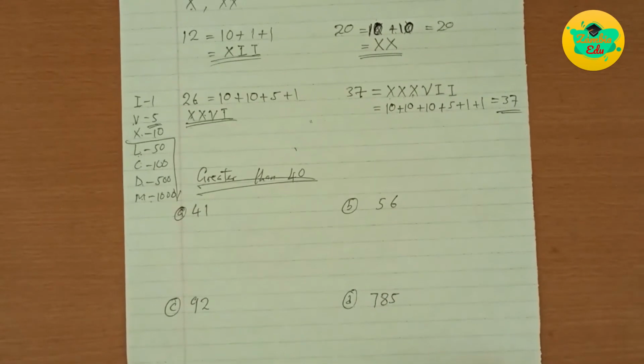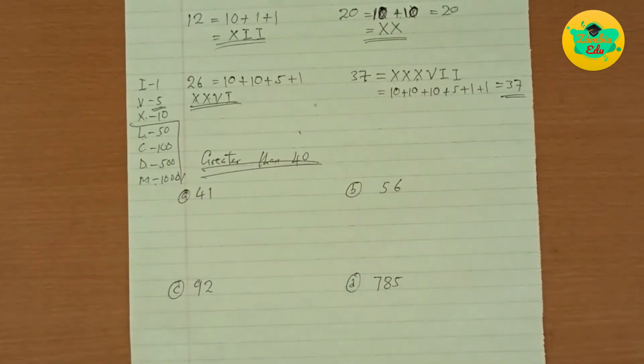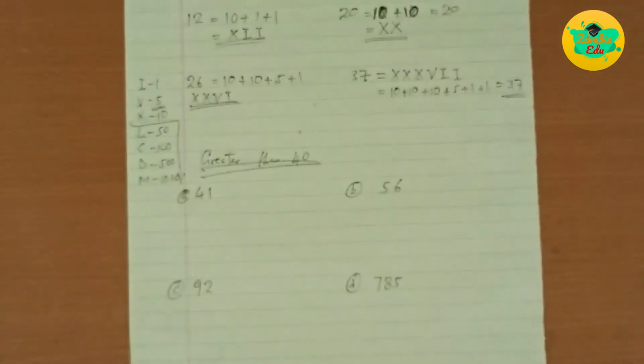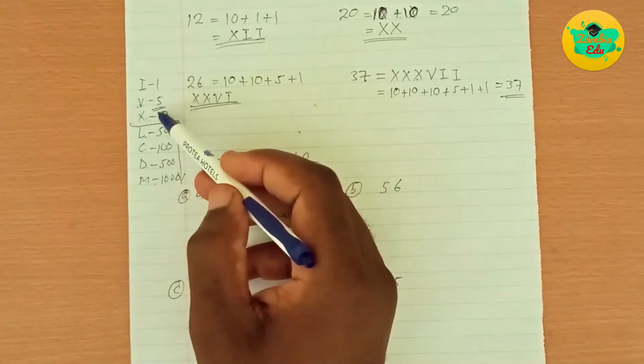How do you work out these numbers? These are numbers which are at least greater than 40 this time. Now, if we follow the rule we are looking at, we cannot use, in this particular case, groups of 10.